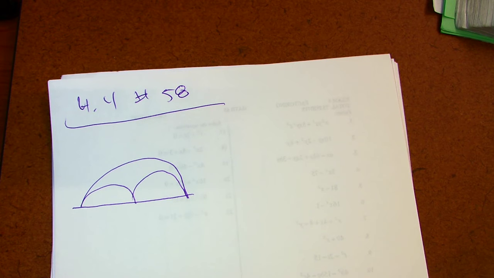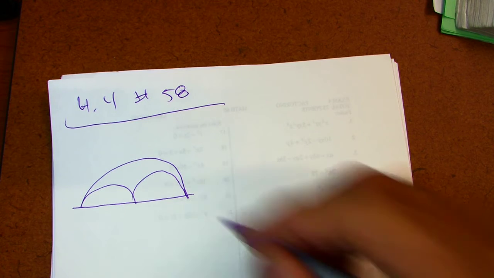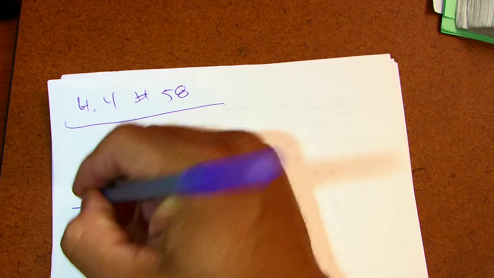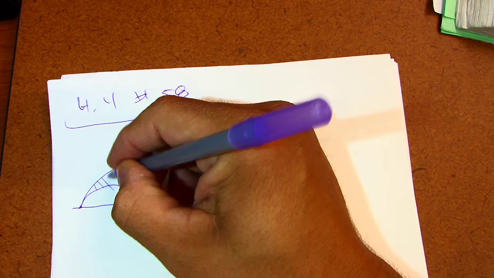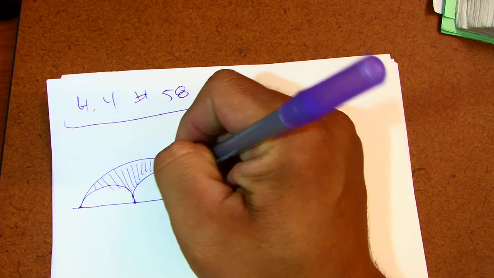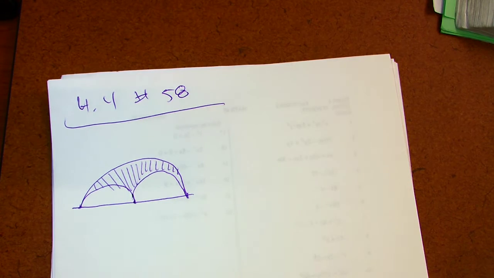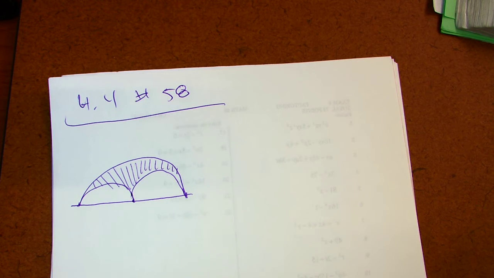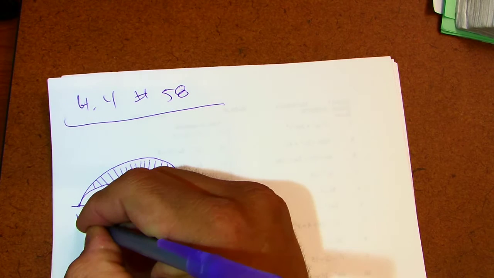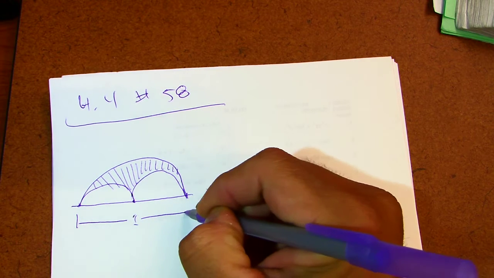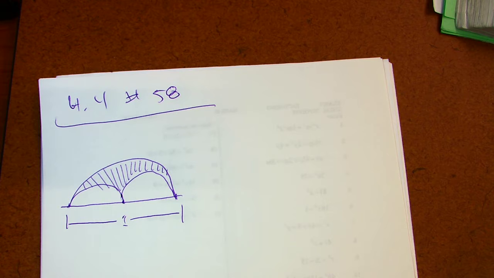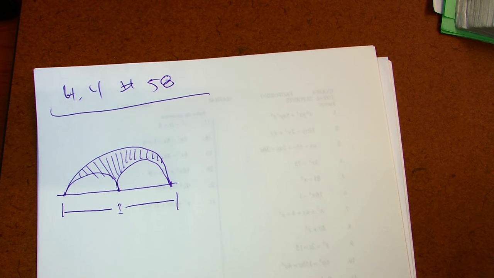It says the arbelos is the region enclosed by three mutually tangent circles. So what that means is they intersect at exactly one point, and the arbelos is the shaded area of that portion. Okay, so it says given an arbelos in which the diameter of the largest circle is 1, so from here to here is 1. It asks what is the position of point B?